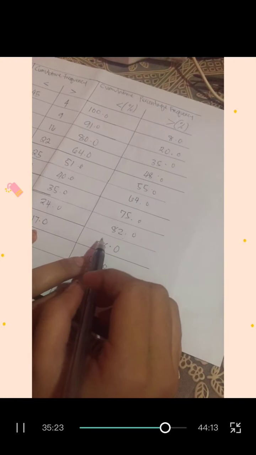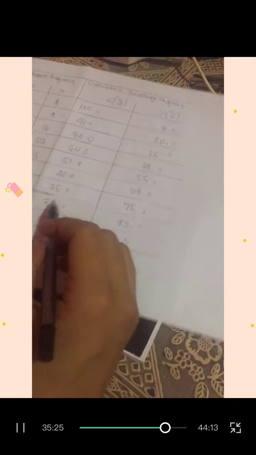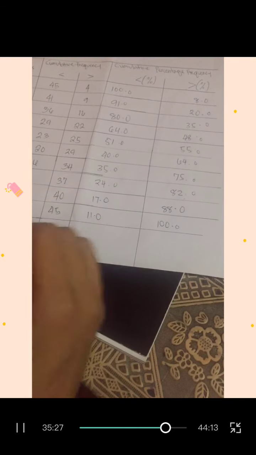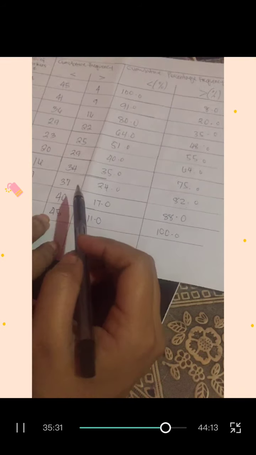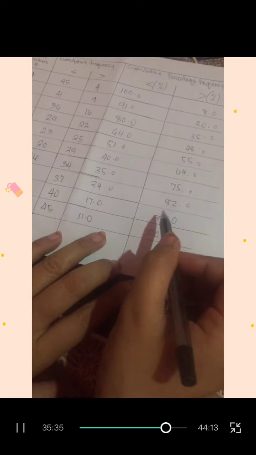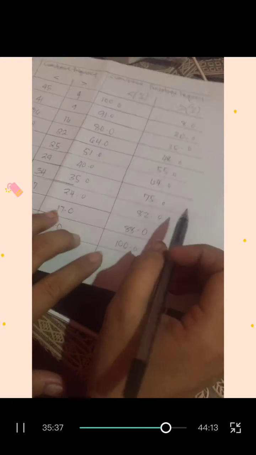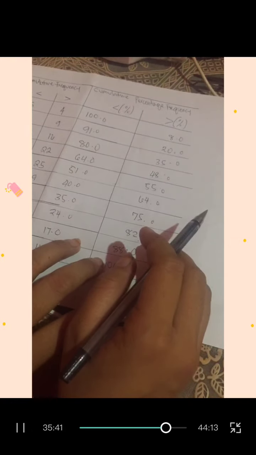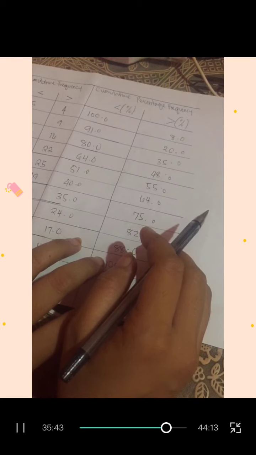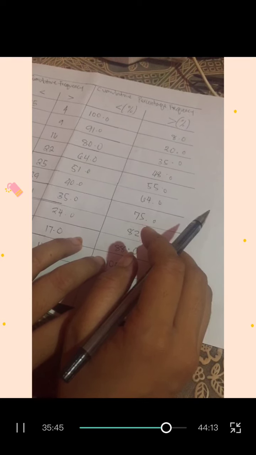So 40 divided by 45 equals 0.88 times 100. The answer is 88. So that would be how to find the cumulative percentage frequency greater than percent.